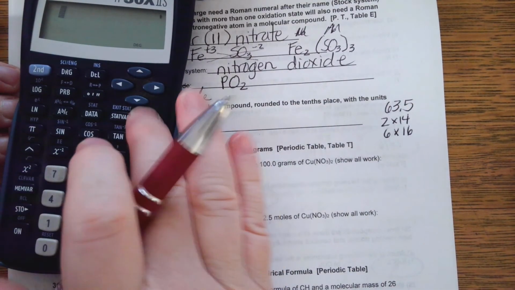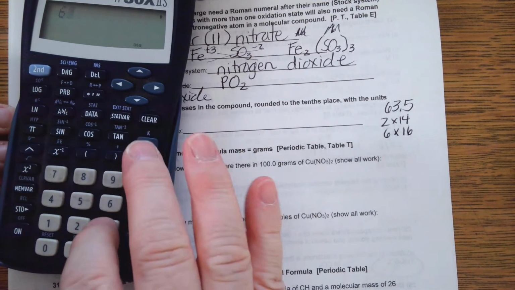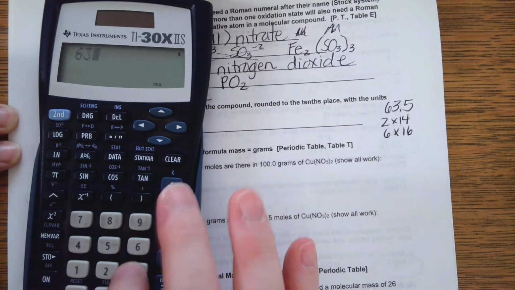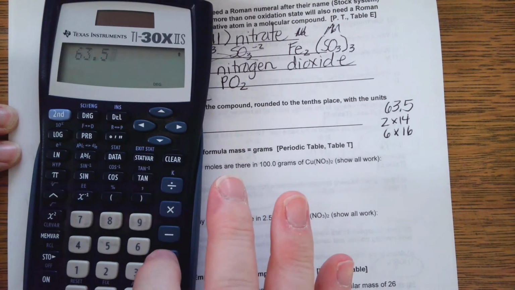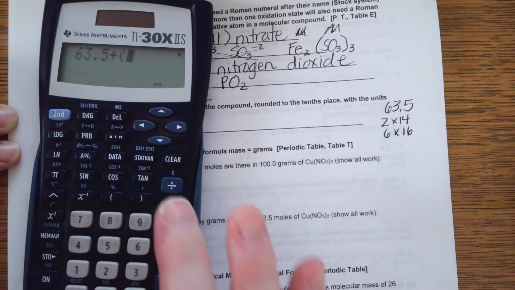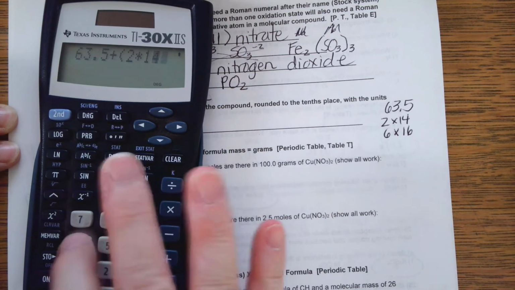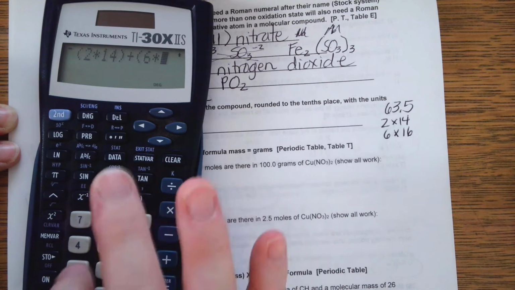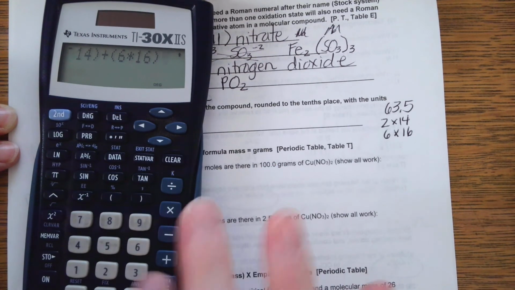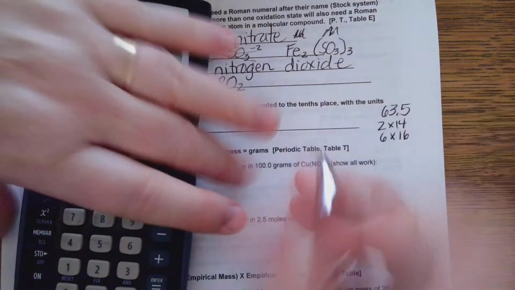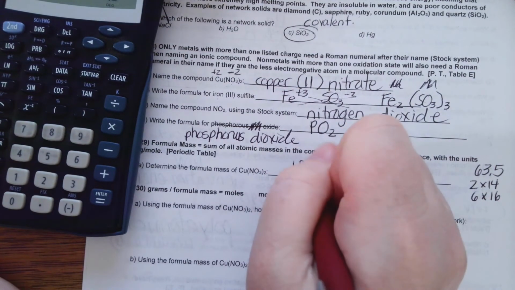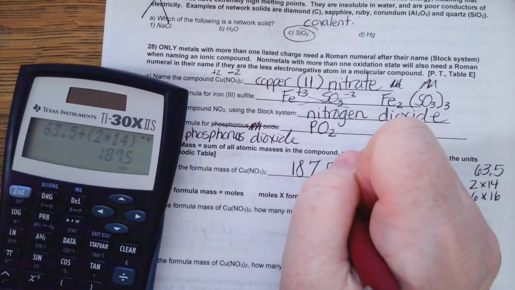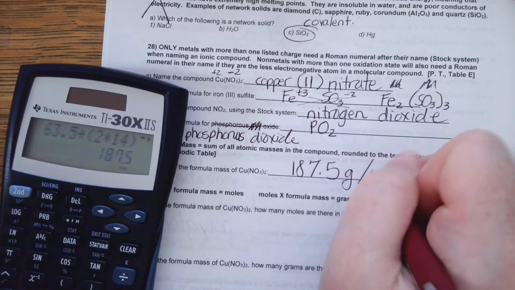So let's do 63.5 plus parentheses 2 times 14 and parentheses plus 6 times 16 and parentheses equals 187.5 grams per mole.